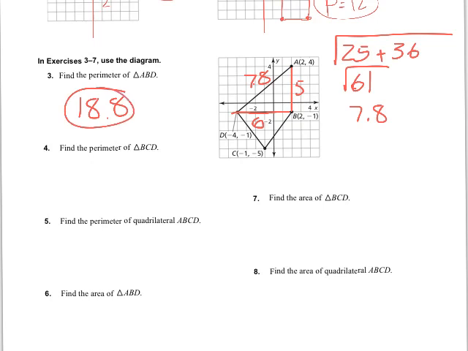The perimeter of BCD. Okay, that's the bottom triangle now. Okay, so we know these two sides. If I look at the height right here, those are both right triangles. So both of the hypotenuses are going to be the same, right? So I can use the distance formula here to find the distance between B and C. If I do 2 minus -1 squared plus -1 minus -5 squared.